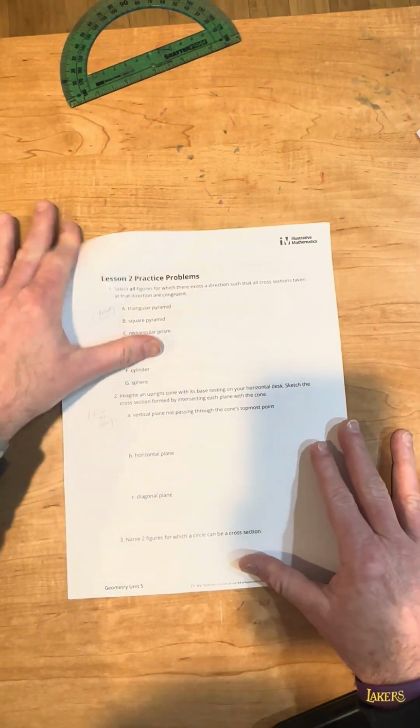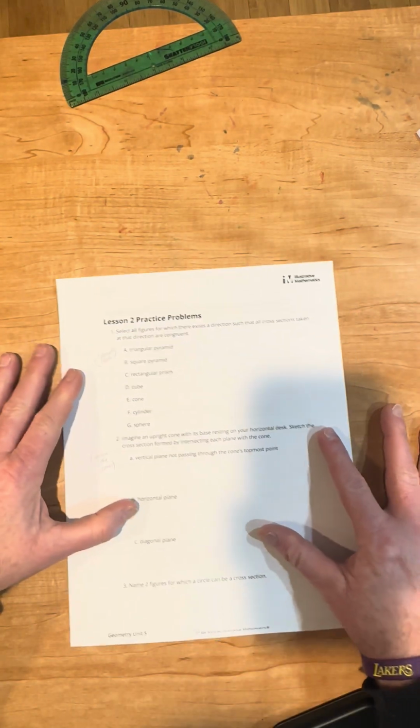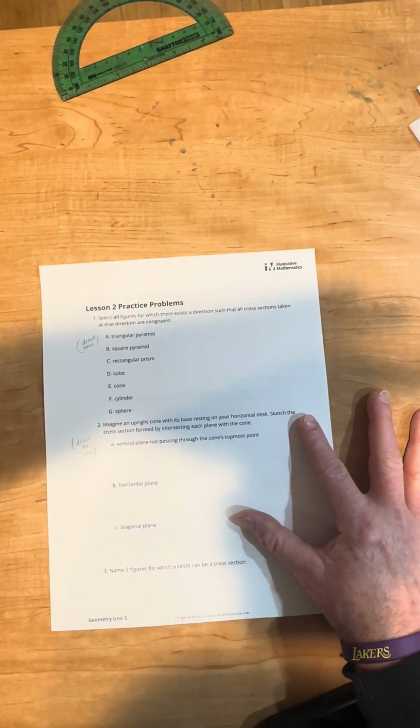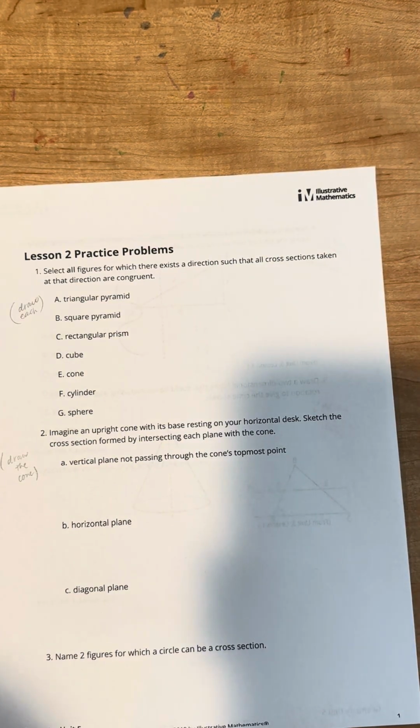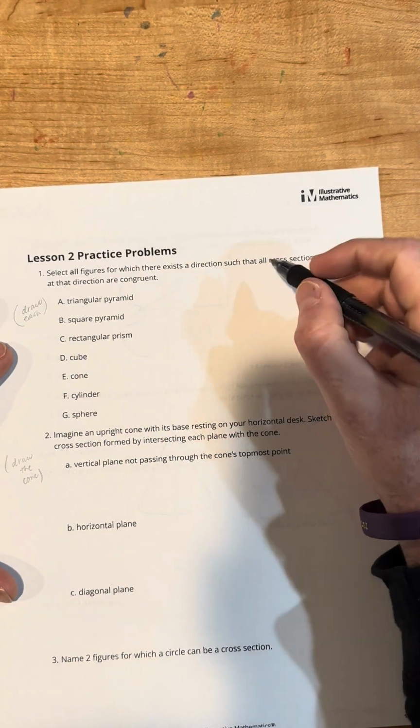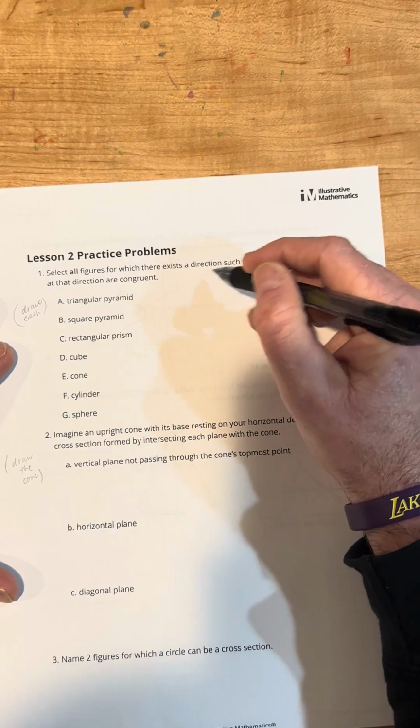All right, here we go. Select all figures for which there exists a direction such that all cross sections taken at that direction are congruent. Wow, tough problem. Okay, no big deal. So you want to draw a triangular pyramid for A. So let's do that.